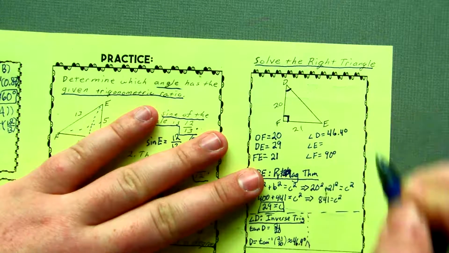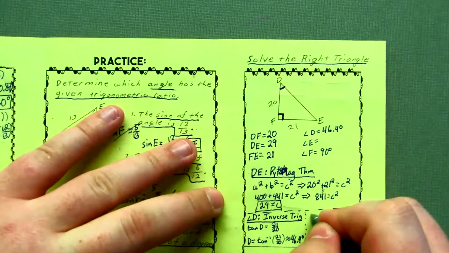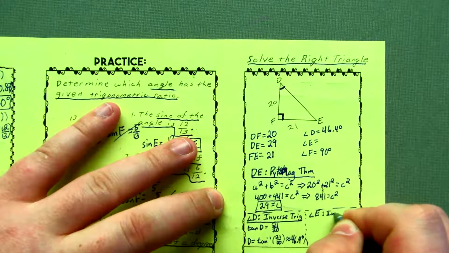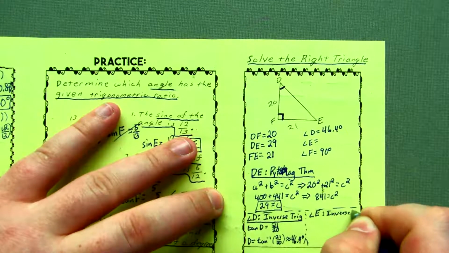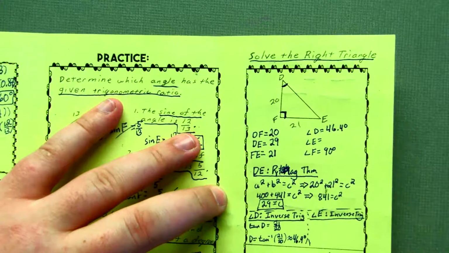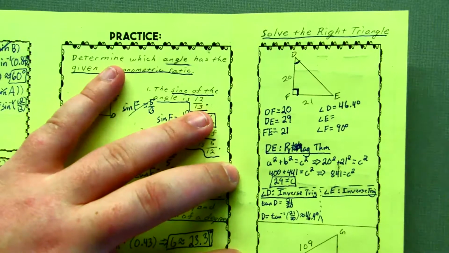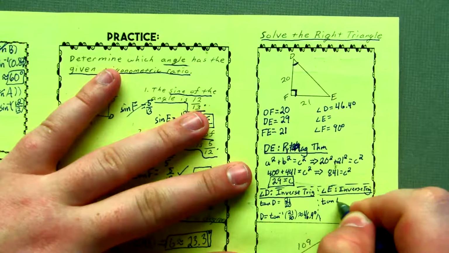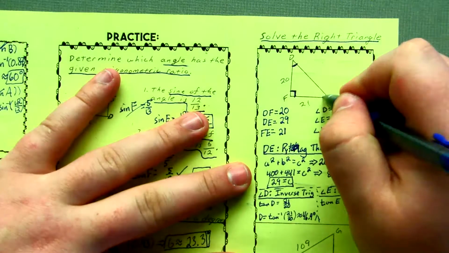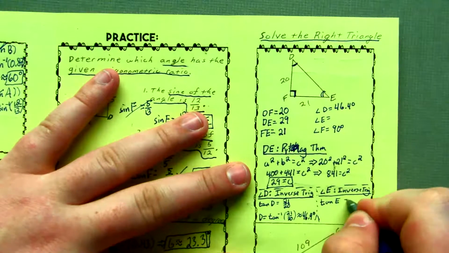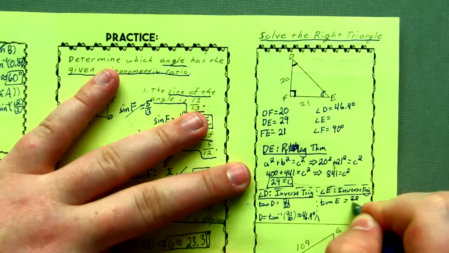And the last piece we need is angle E. We're going to use inverse trig again. And this time we're going to say the tangent of E is equal to opposite over adjacent, equal to 20 over 21.